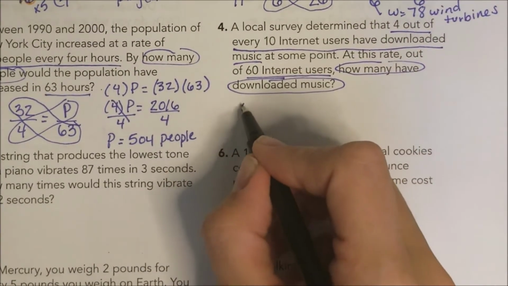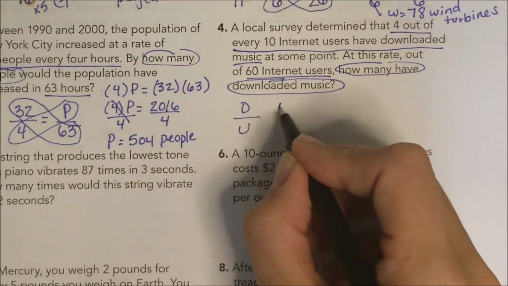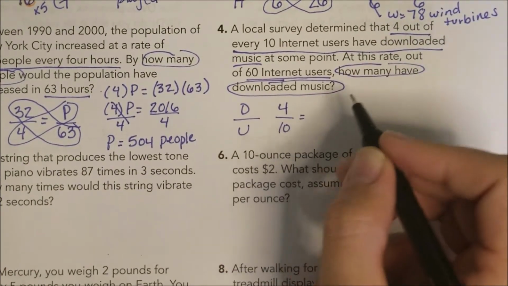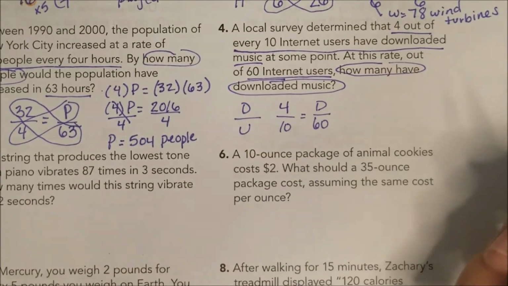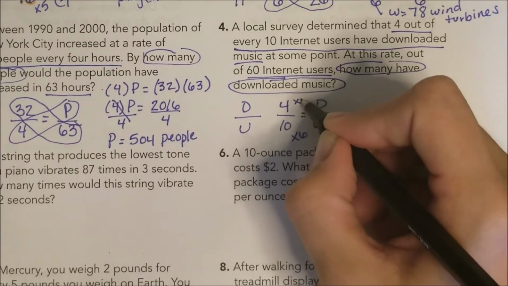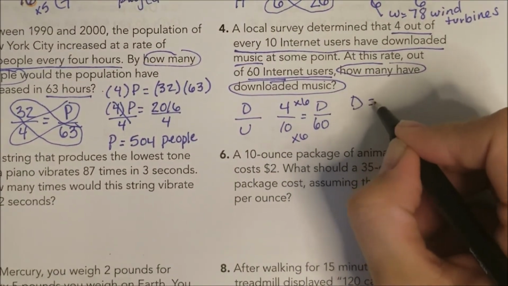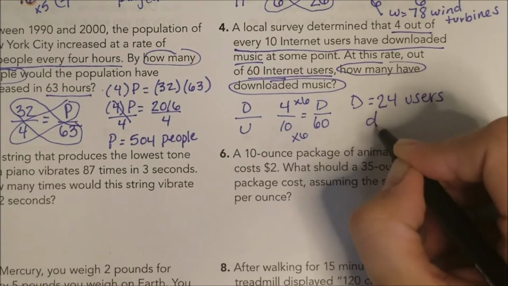So we're looking at people downloading to just users in general. So 4 out of 10 equals downloaders out of 60. Well, I can see 10 times 6 is 60. So 4 times 6 is 24. So 24 users downloaded.